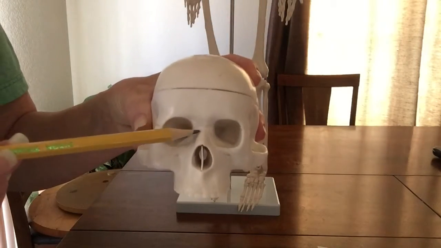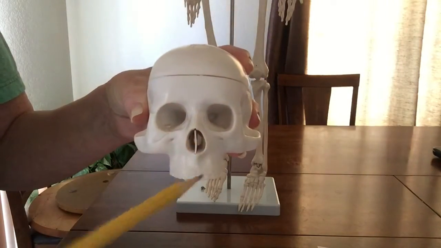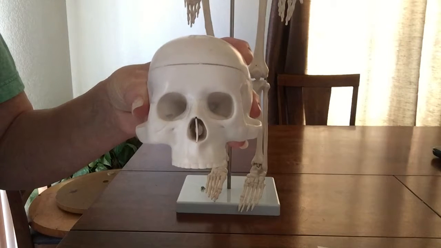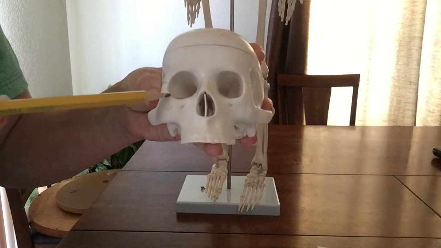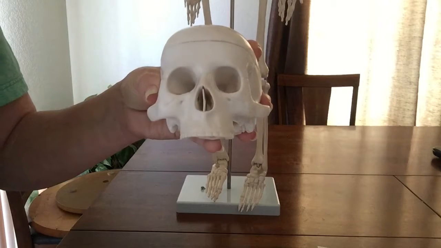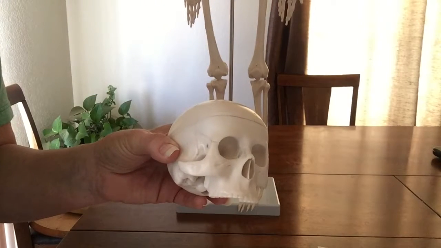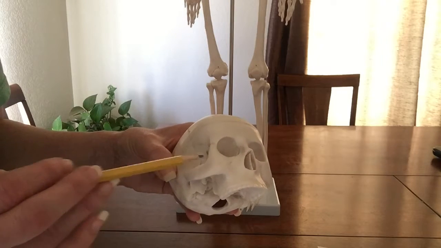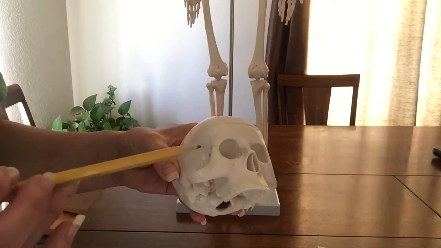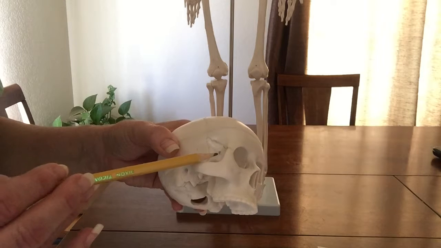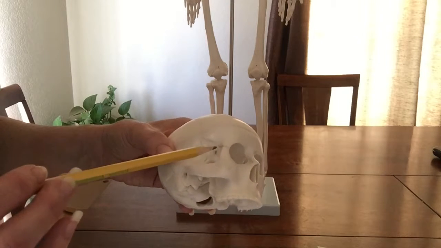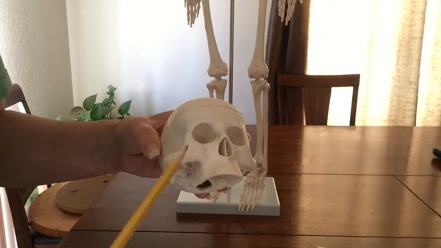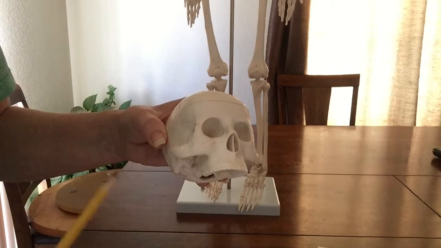There we go. Nasal bone, zygomatic arch, which is here. The two bones that make up the zygomatic are the zygomatic process of the temporal bone and the temporal process of the zygomatic bone. The zygomatic, that's our cheekbone.